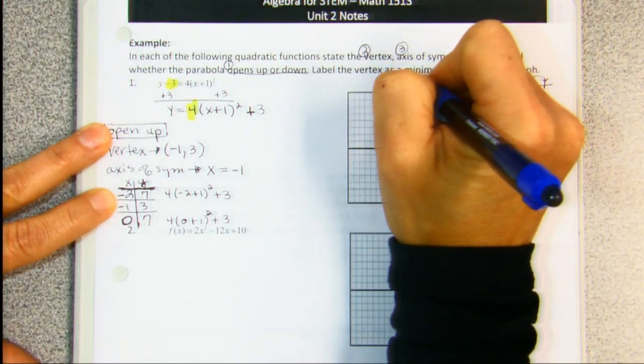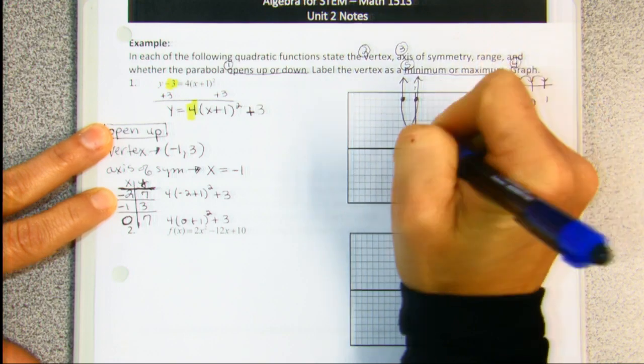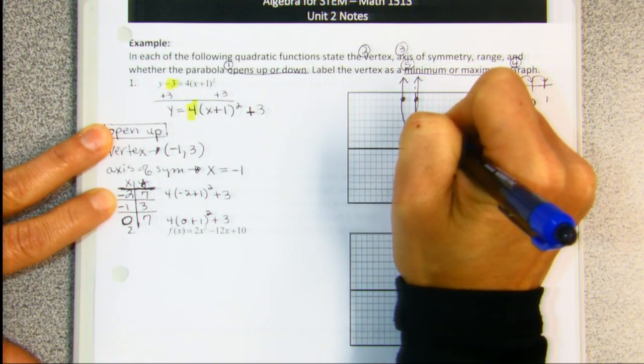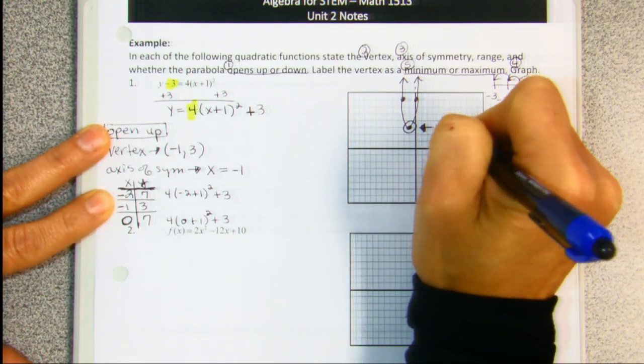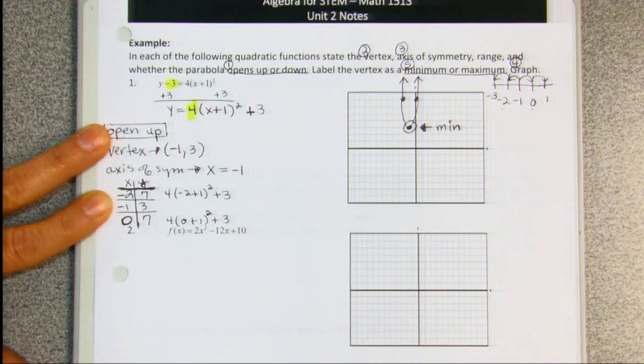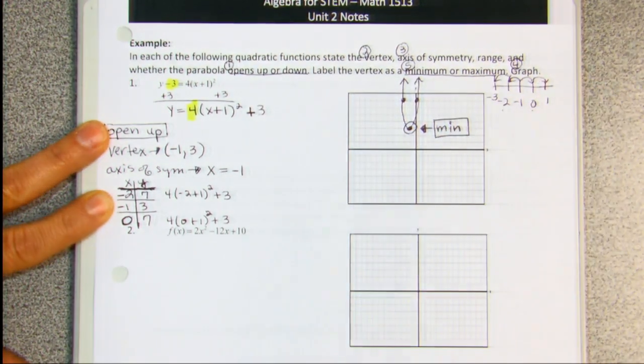Then I generally do the max or min labeling next. So is that vertex a minimum or a maximum? Minimum, because it's the lowest point of that parabola. So we call that a minimum. I'm just going to box that out just to draw attention to it.